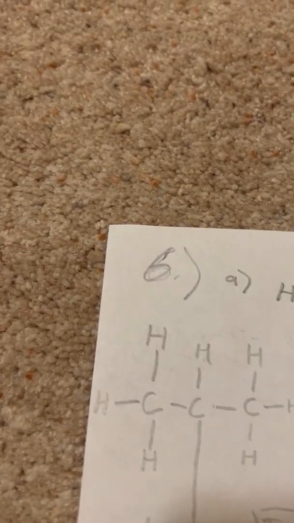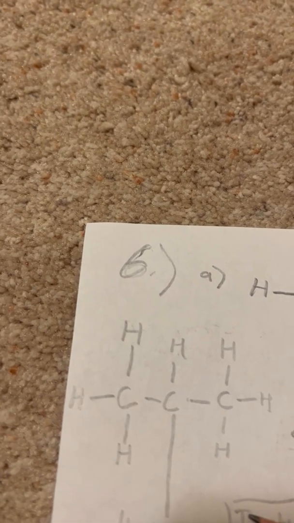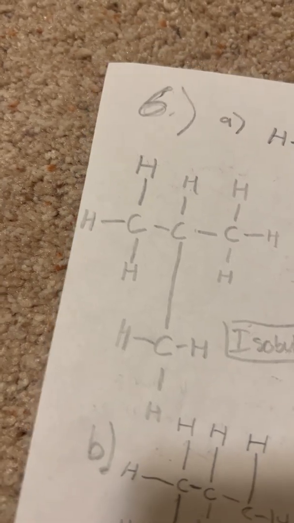These are structural isomers of butane, and this is isobutane, which is the structural isomer of butane. Structural isomers have the same chemical makeup, they are just arranged in a different way. Conformational isomers are the same, they just vary in the way they're arranged. And they're not different in any other way. They're just this.